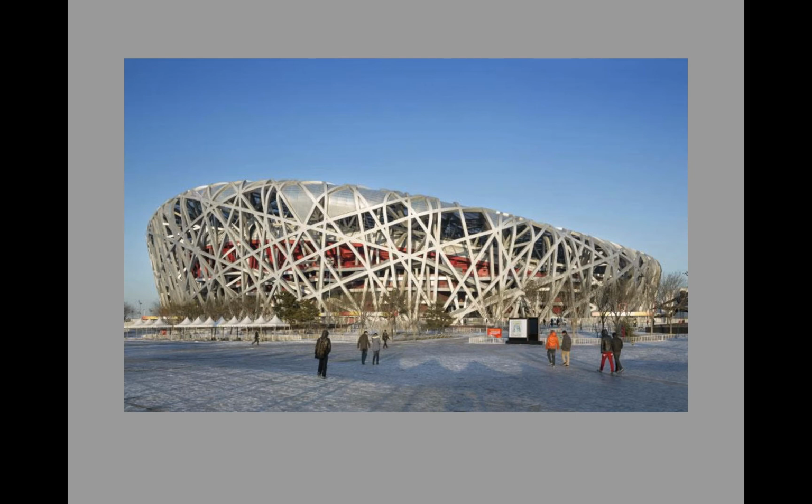So this structure is actually known as the Bird's Nest Stadium, and sometimes you'll just simply hear it called the Olympic Stadium of China. It's very, very different. So what essentially Herzog and de Meuron created was a facade that was created via intersecting columns and trusses that are bent at unusual angles.